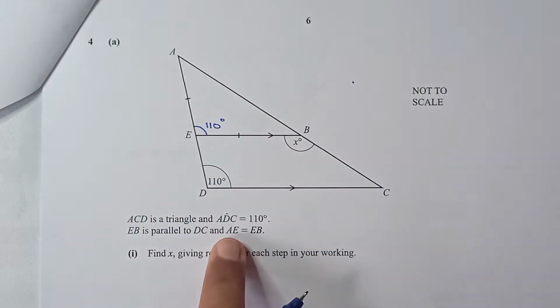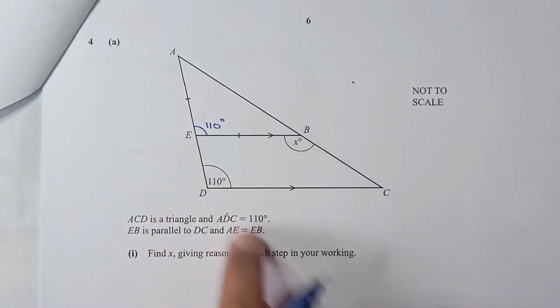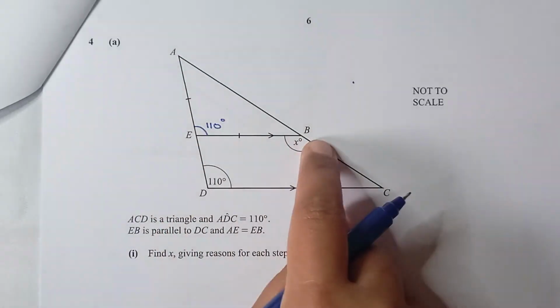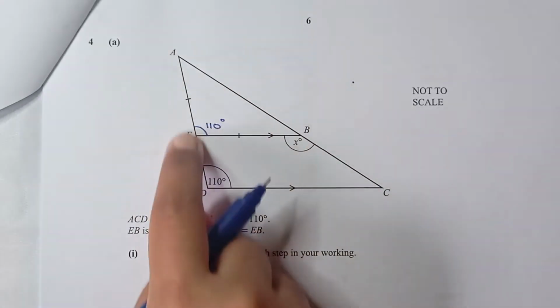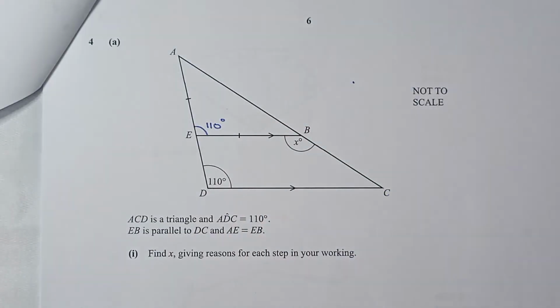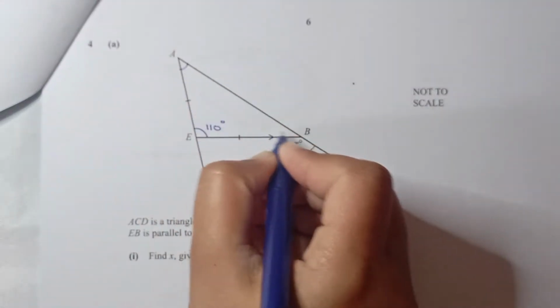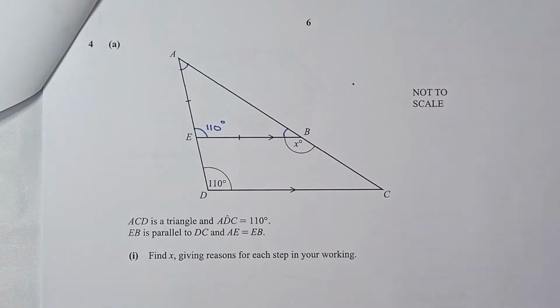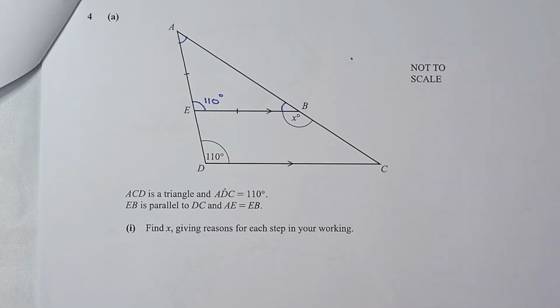Okay, and A to E and E to B, these two sides are same. It means this is an isosceles triangle, right? Okay, it means these two angles must be equal. When the two sides are same, two angles must be same, right? Now for the first part, find x giving reason for each step in your working.